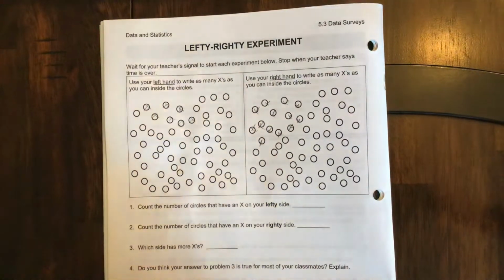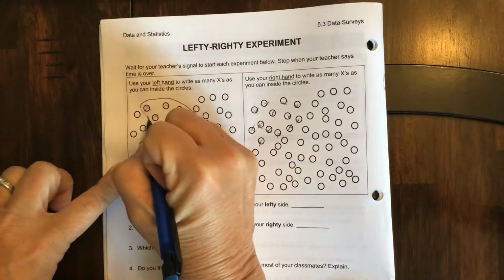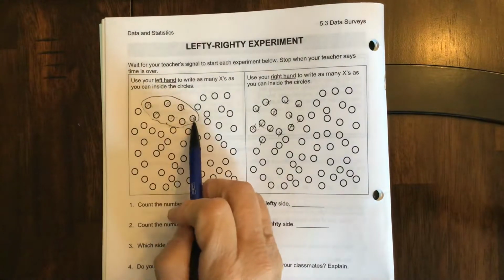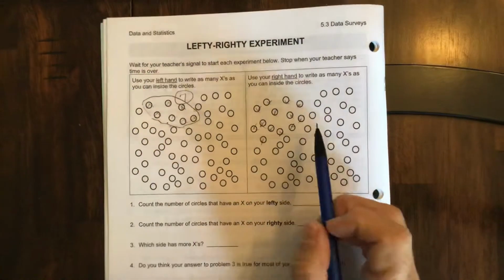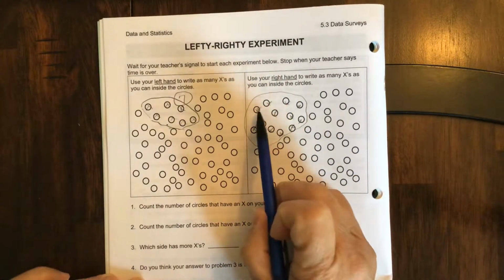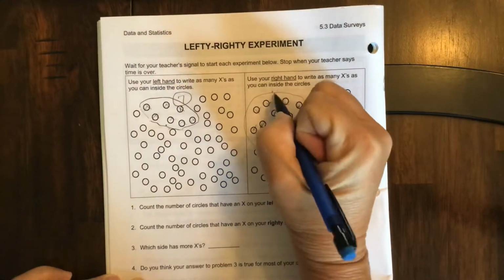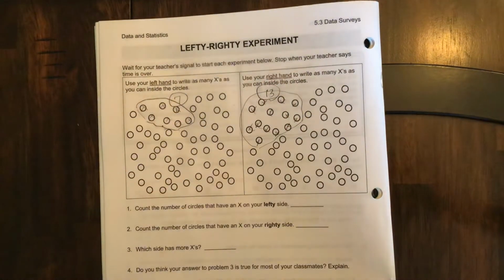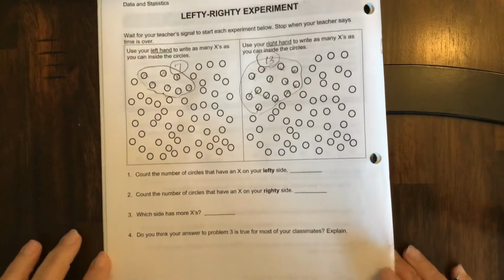Stop. All right. So if you notice, I was able to just write my little X's in those circles, and there are 1, 2, 3, 4, 5, 6, 7 of them. And on my dominant hand, it looks like I was able to do this section. And 1, 2, 3, 4, 5, 6, 7, 8, 9, 10, 11, 12, 13. So you would assume that your dominant hand is going to be able to produce more X's in those circles. So we're going to take that information and we're going to complete this page.